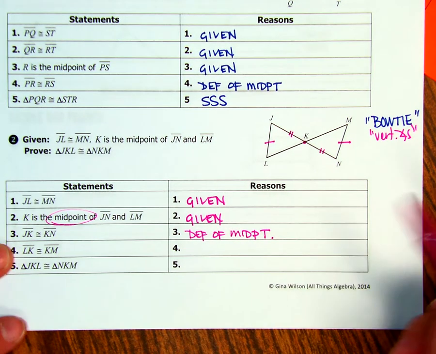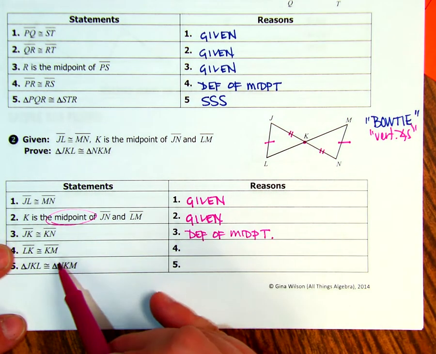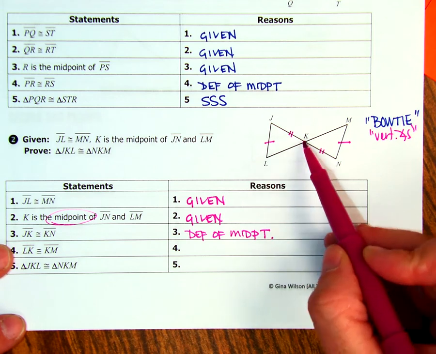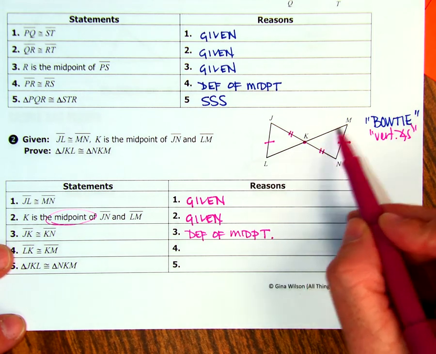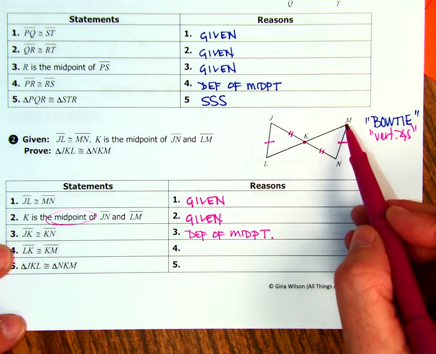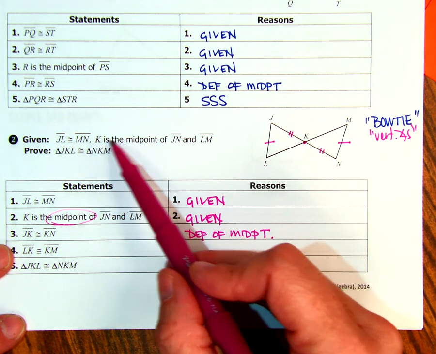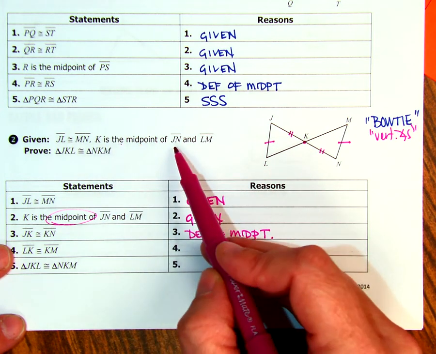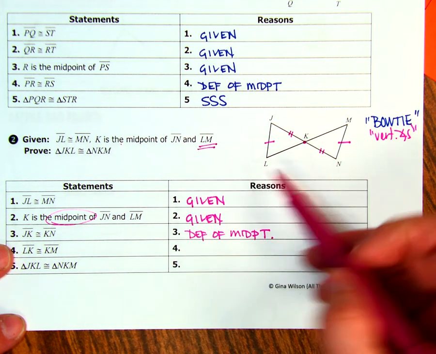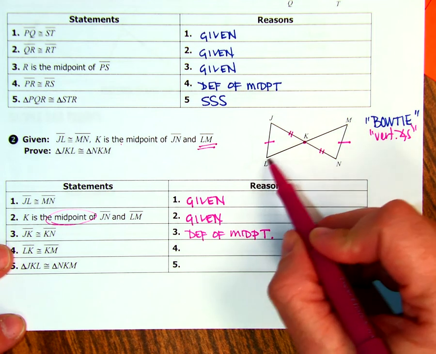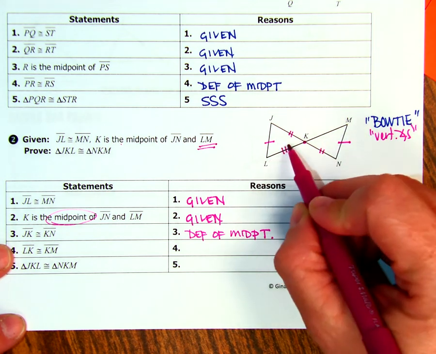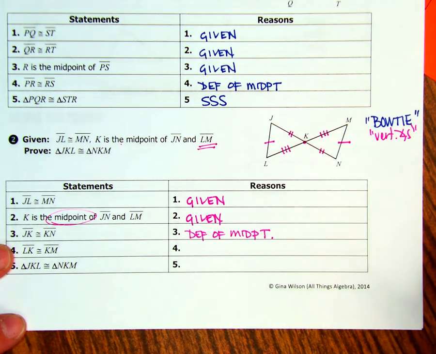And then it says that LK is congruent to KM. Why would LK be congruent to KM? Let me go back. It says K is the midpoint of JN and LM. So K is also the midpoint going this way. That means that those pieces have to be congruent.